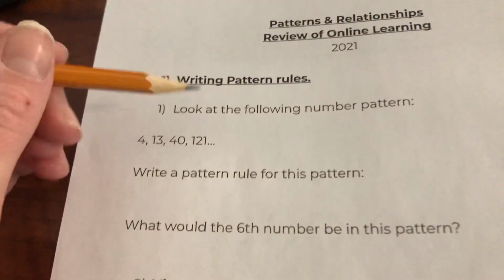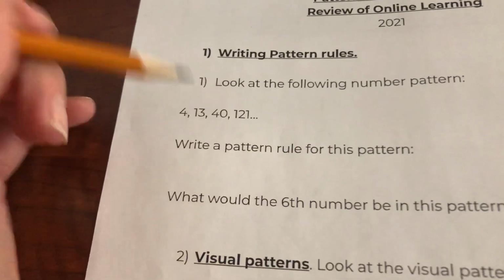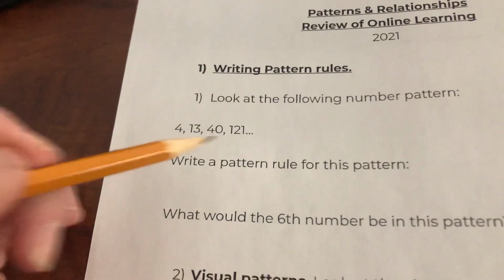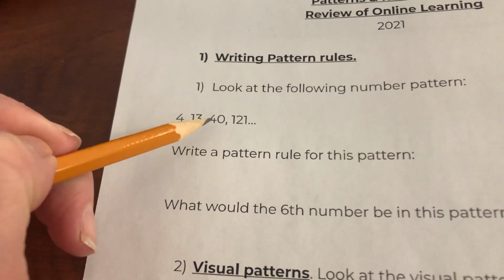Okay, so in this question, we're going to be trying to find the pattern that's happening to get from one number to the next. And it's the same for all of the numbers. So what you do to the 4 to get the 13 is the same as what you do to the 13 to get the 40.